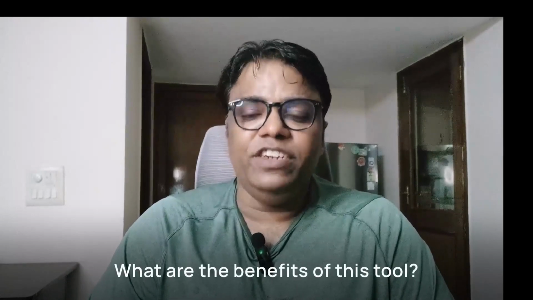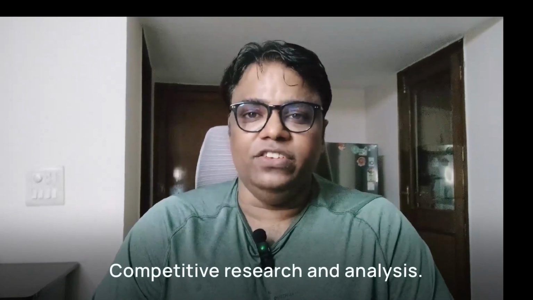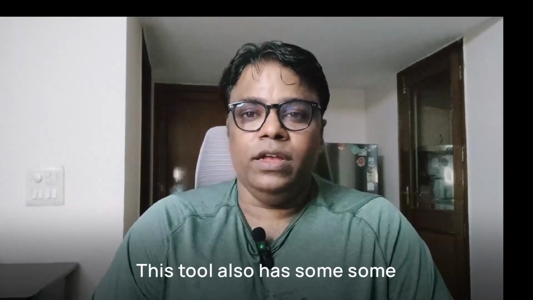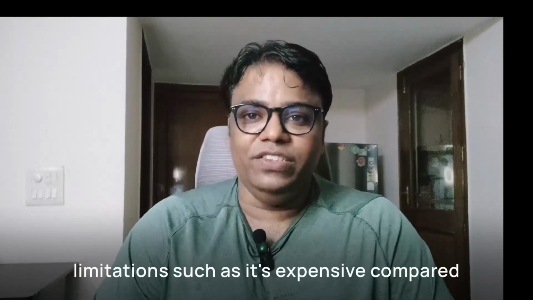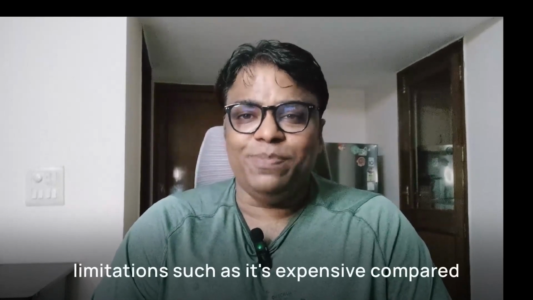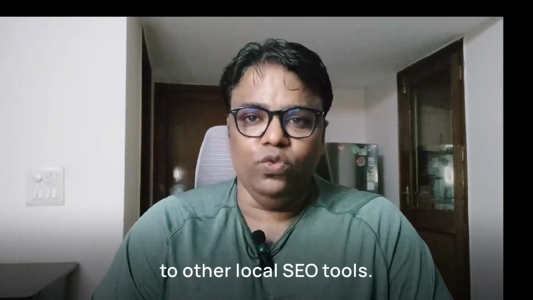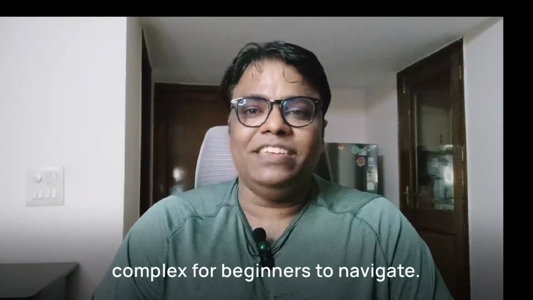What are the benefits of this tool? Well, first benefit is a comprehensive SEO tool with local SEO features. Second is detailed backlink analysis to improve local search ranking. Third is competitor research and analysis. This tool also has some limitations, such as it's expensive compared to other local SEO tools, and also it can be complex for beginners to navigate.